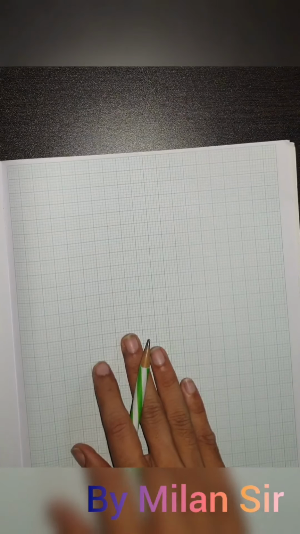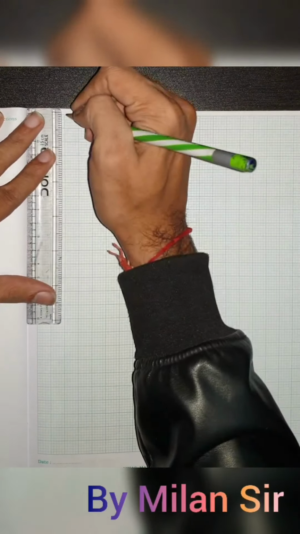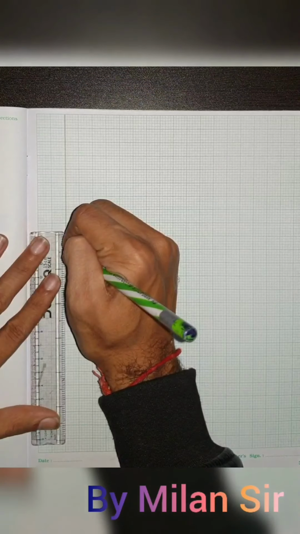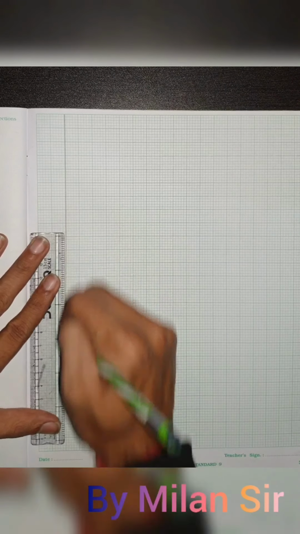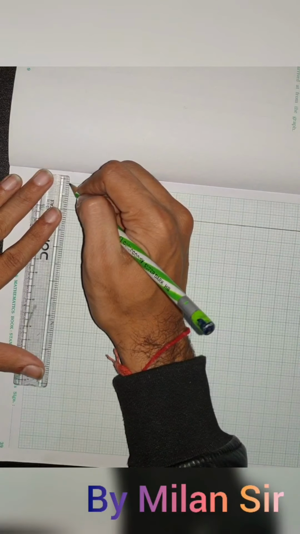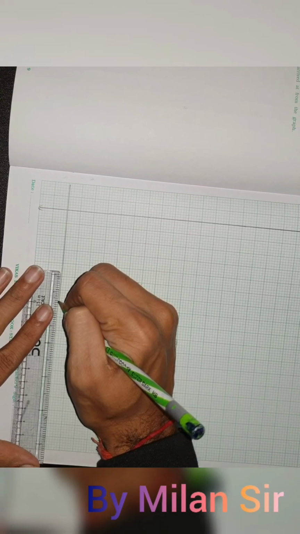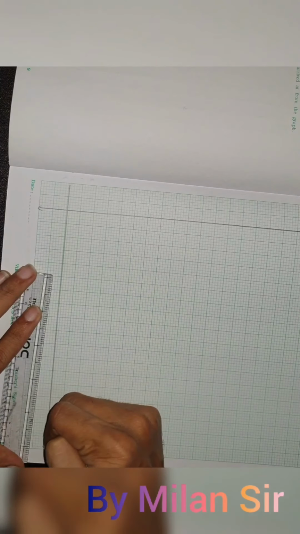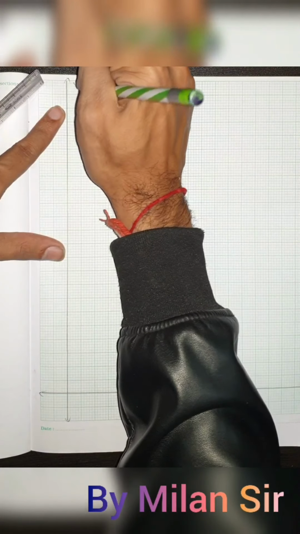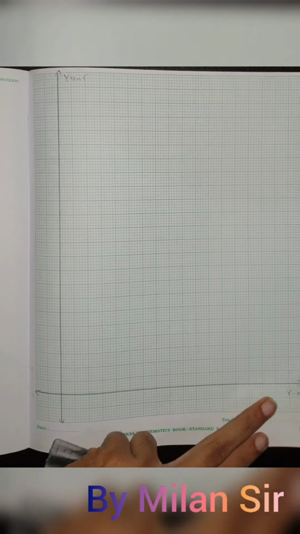So first of all, students, we need to draw our two axes, x and y. Y-axis and x-axis.